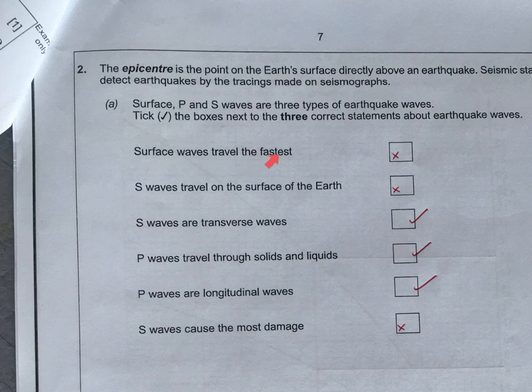So surface waves travel the fastest. That's wrong, because it is primary waves that travel the fastest. S waves travel on the surface of the Earth. That's wrong, because the surface waves travel on the surface of the Earth. S waves are transverse waves. Yes, correct. And P waves are longitudinal.